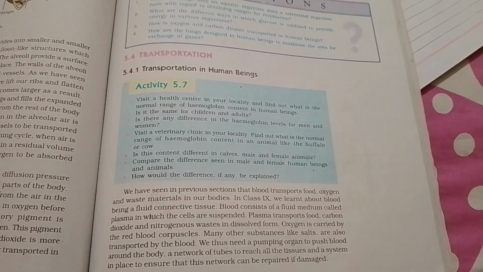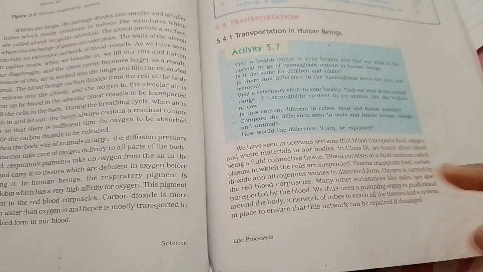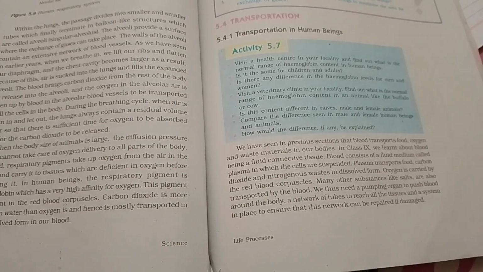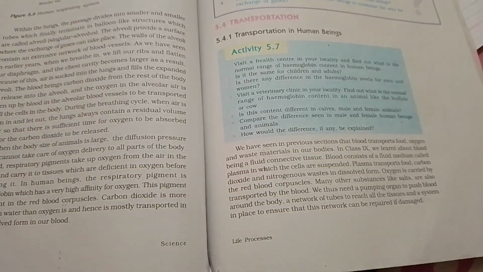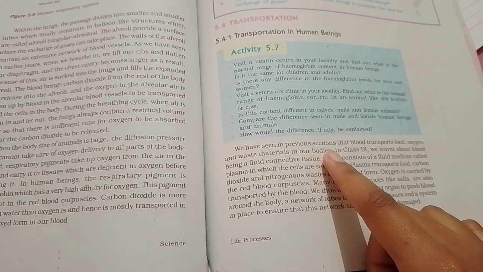Hi guys, in today's video we will be reading transportation in human beings. In the previous video we read respiration and today we will be reading transportation. We have seen in previous classes that blood transports food, oxygen and waste materials in our bodies.